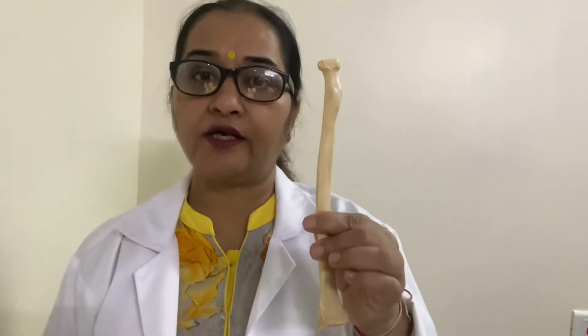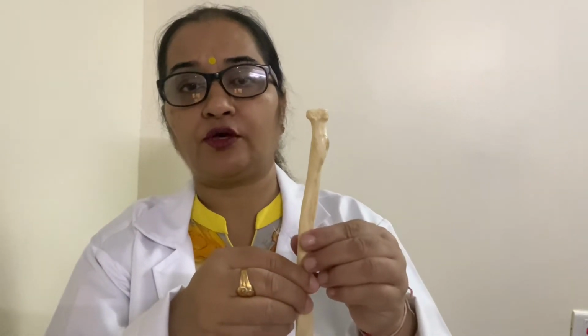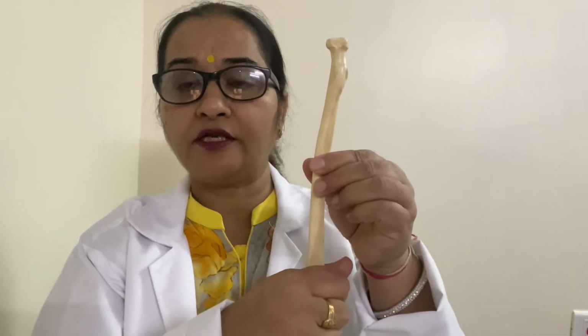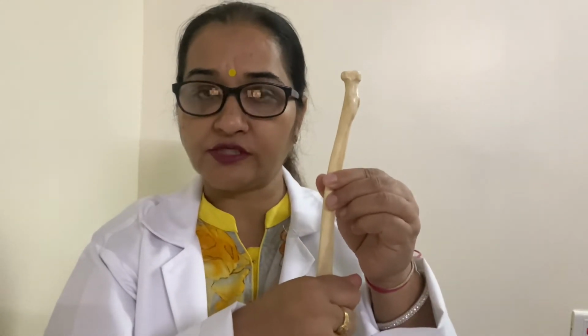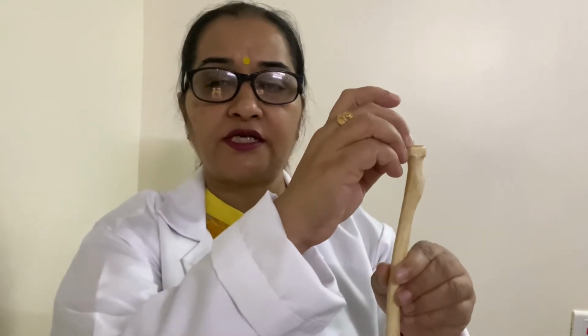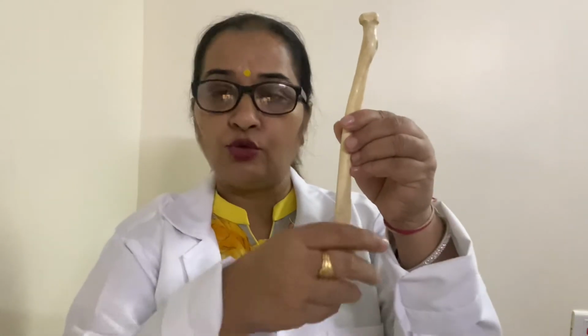Now coming to the ossification of the bone. This bone ossifies from the 1 primary center and 2 secondary centers. Primary center is for the shaft, that is, it appears by the 8th week of intrauterine life, and center for the lower end appears by the age of 1 year and fuses with the shaft by the age of 20 years. For the upper end, the center appears at the age of 4 years and fuses with the shaft by the age of 18 years. So lower end of the radius is the growing end of the bone.